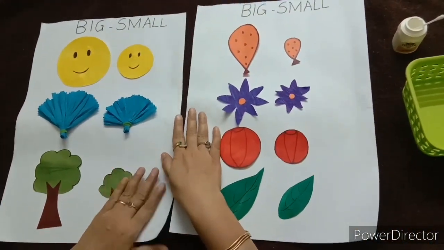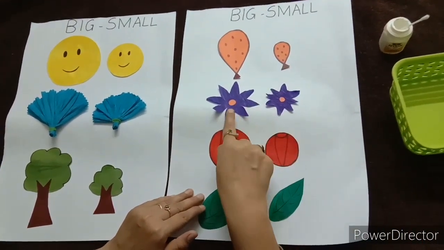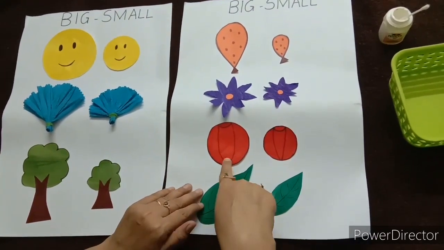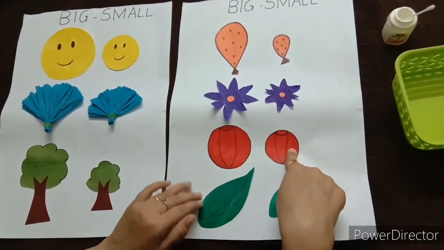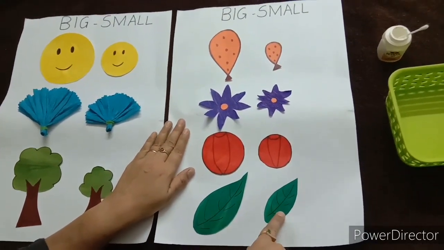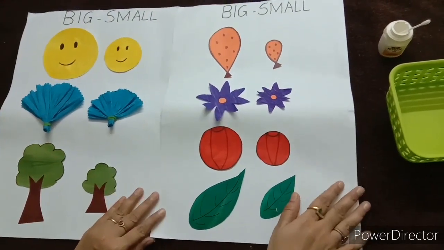Wow, see? Big balloon, small balloon, big flower, small flower, big ball, small ball, big leaf, small leaf. Did you enjoy this activity?